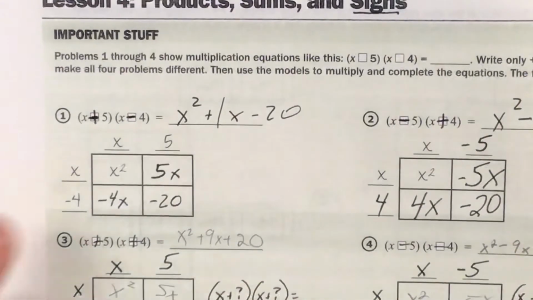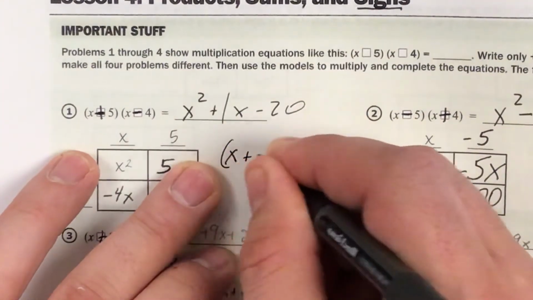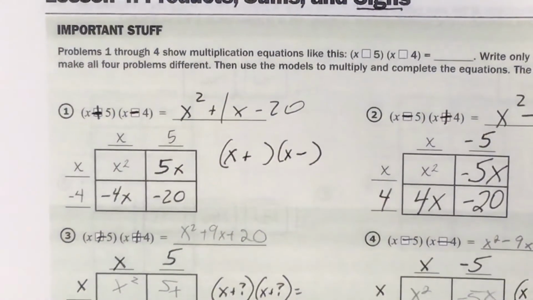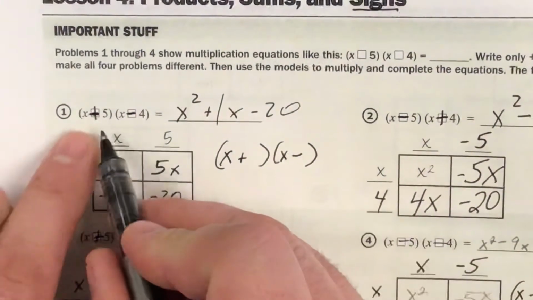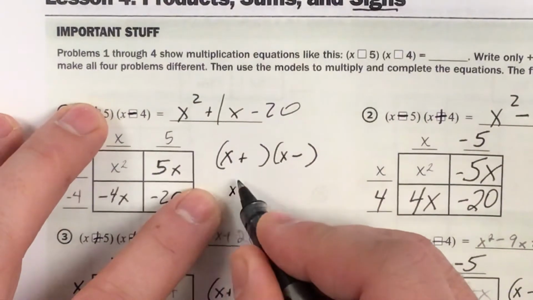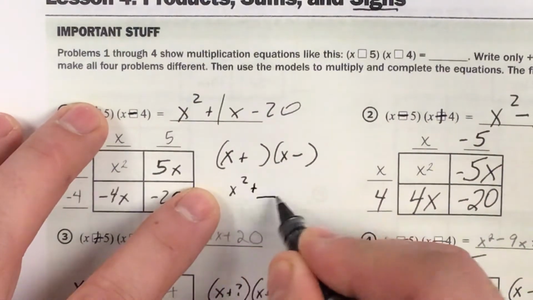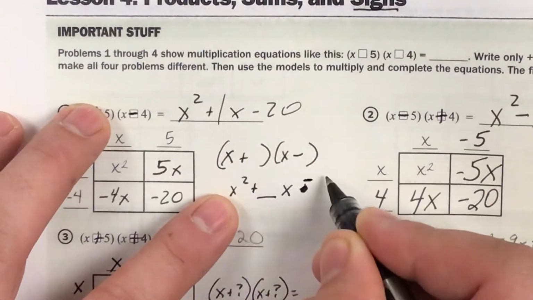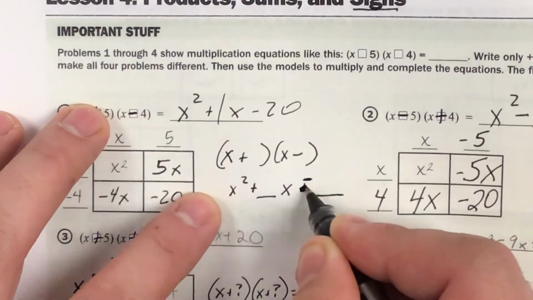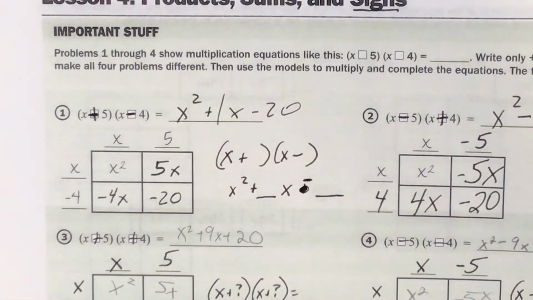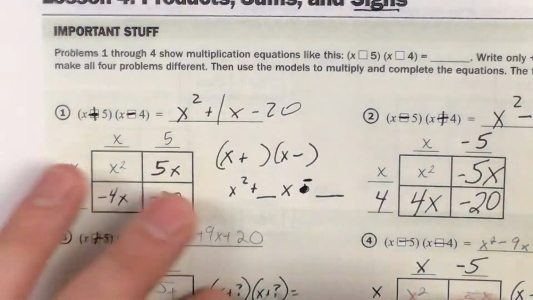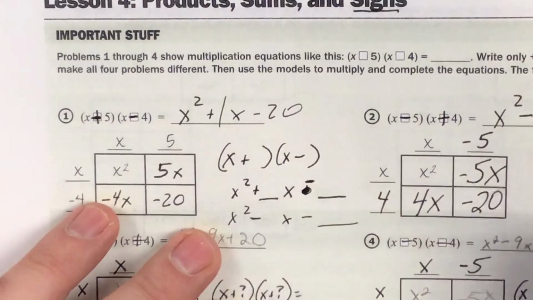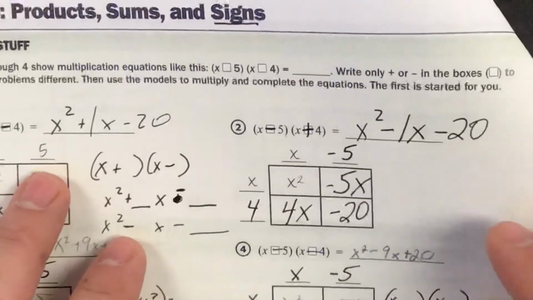All right, the other one. If you have one of each, one plus, one minus, it's x squared plus something minus something, or it could be minus as well, depending on which one is bigger, as you saw here.